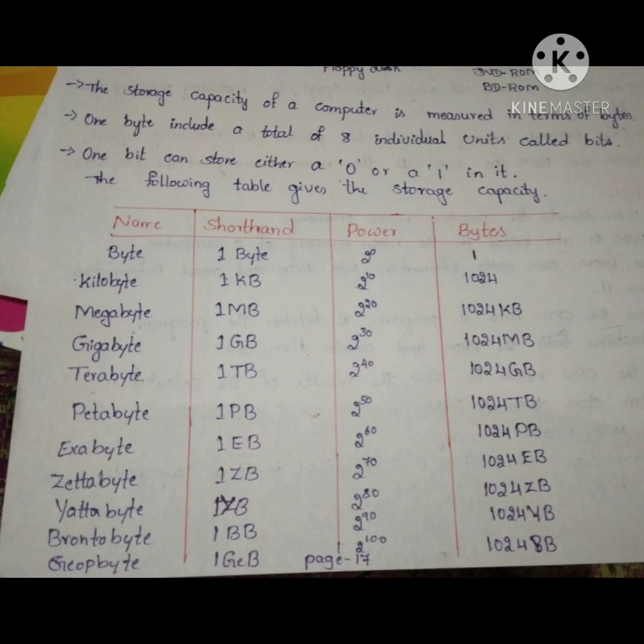First one is a byte. In shorthand we call it 1 byte. 2 to the power of 0. You know any number to the power 0 has the constant value 1. So 2 to the power of 0 means 1 byte. Next, kilobyte, 1 KB. In short form, we call it 1 KB. 1 KB means 2 to the power of 10 bytes.